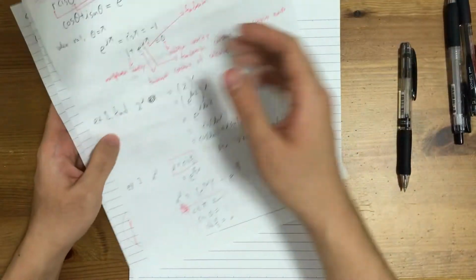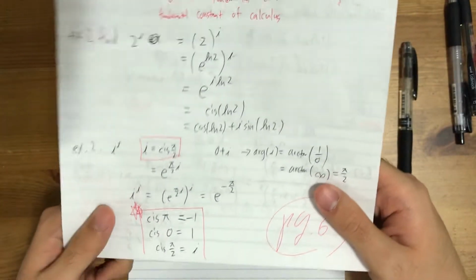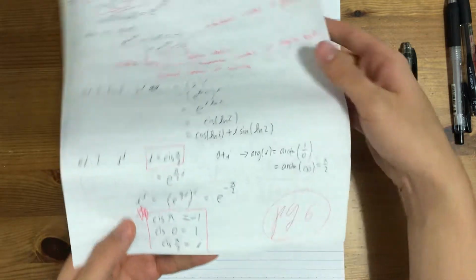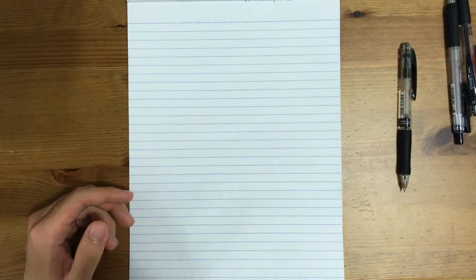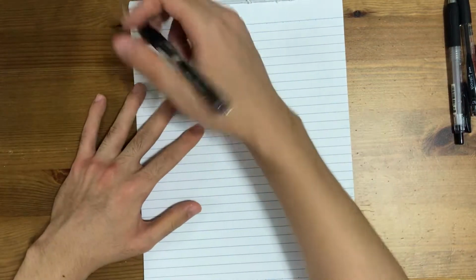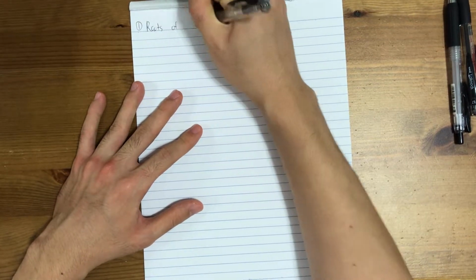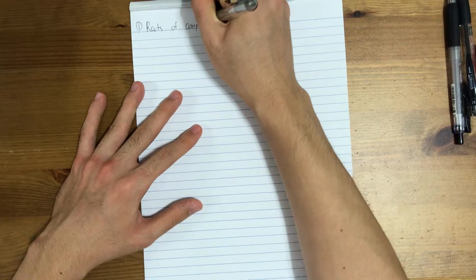So what we are going to do today is that I'm going to explain the two main applications of complex numbers that we can use. And please be aware that we're going to use this a lot. So first we start with roots of complex numbers.